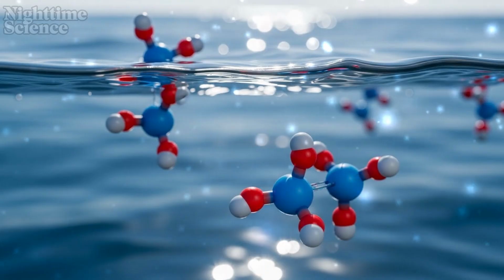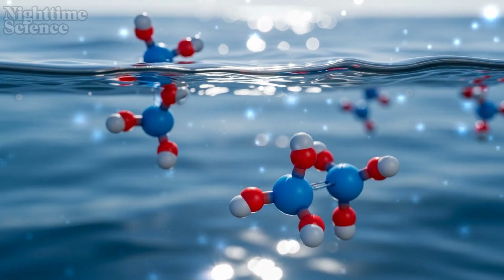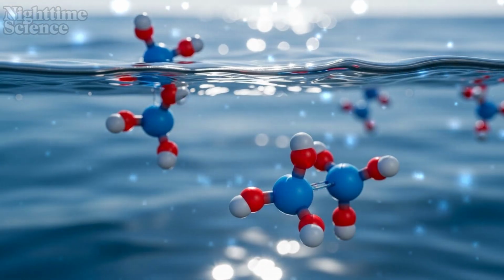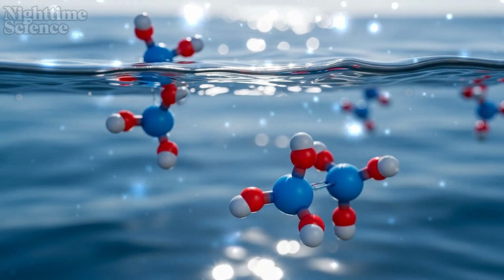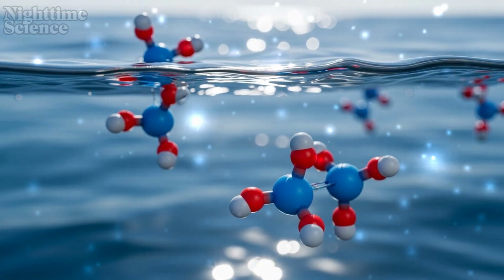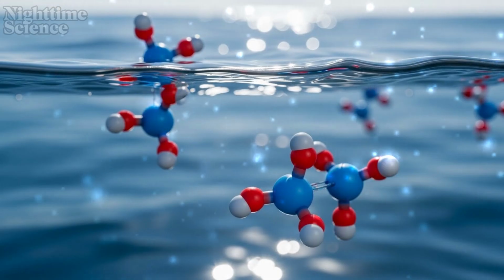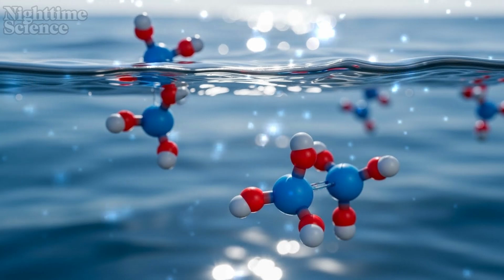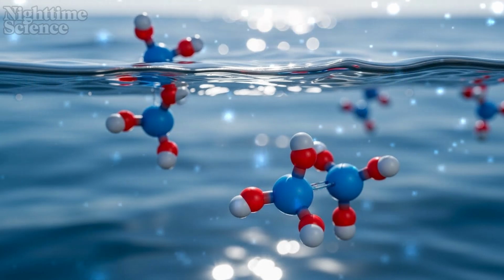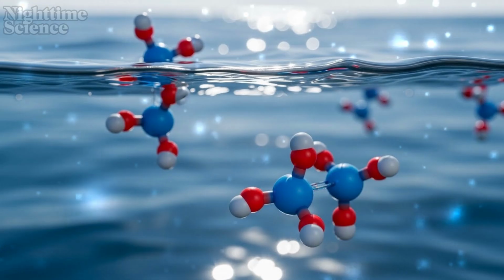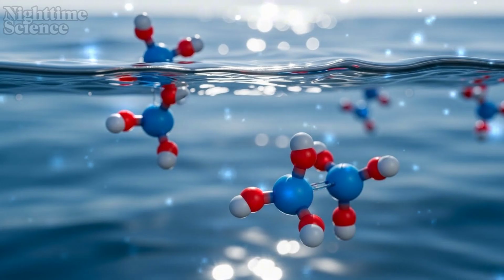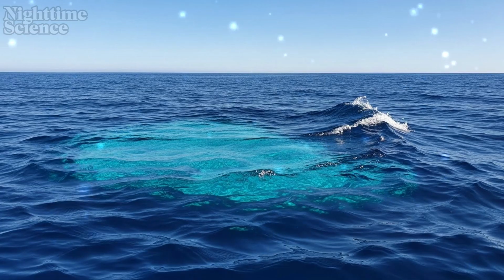But not all of this organic matter is eaten. Some of it dies, some is expelled as waste, and some is shed as mucus, molts, or other detritus. All of this material begins to sink. As it sinks, it encounters other sinking particles, and they stick together, forming larger aggregates. These aggregates, along with fecal pellets from zooplankton and other organic debris, drift slowly downward through the water column, creating what oceanographers call marine snow.